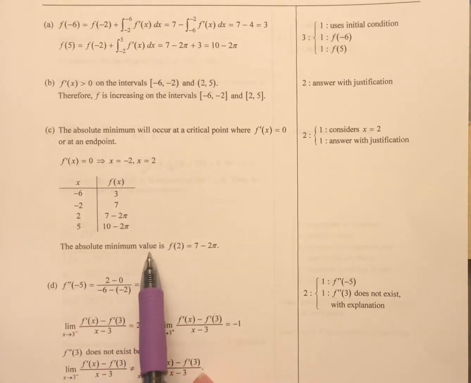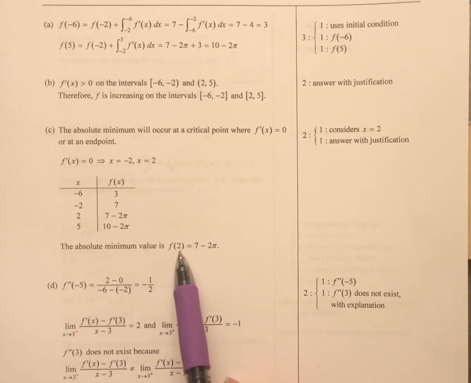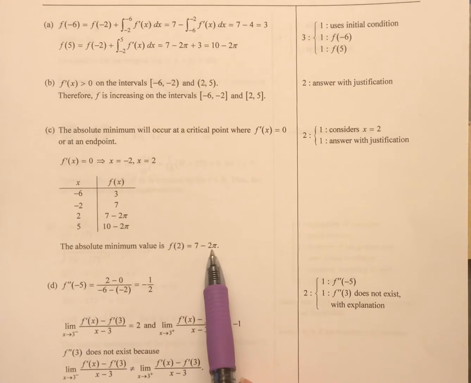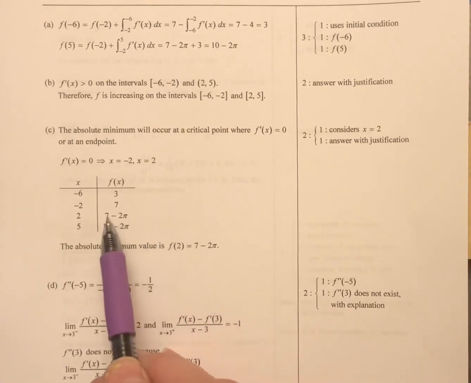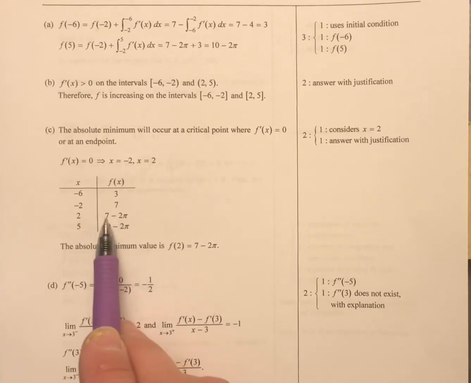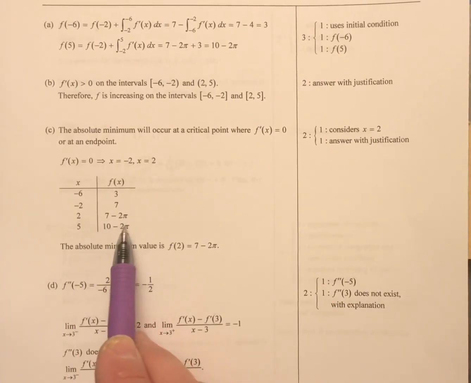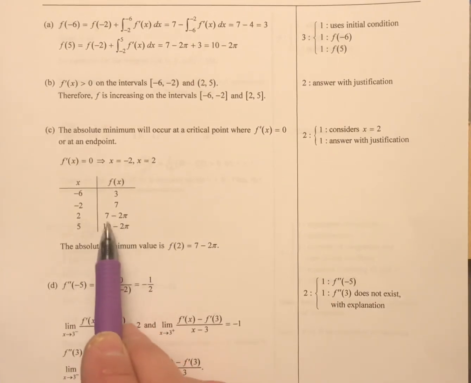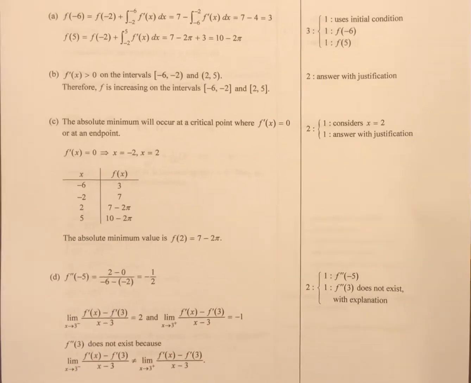And the absolute minimum will be at f of 2, which is 7 minus 2 pi. Okay, 7 minus 2 pi. You can see that this is going to be less than this because the 7 is less than the 10.